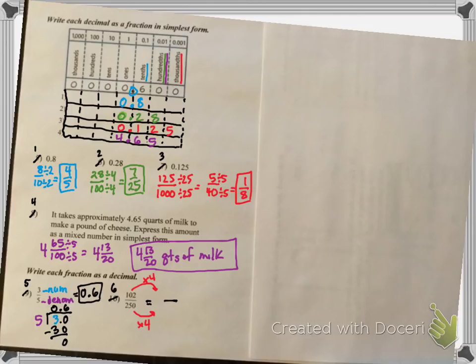And then we get in our denominator, 250 times 4 is 1,000. And in our numerator, 102 times 4 is going to give us 408. Oh, okay. Now I can read that as 408 thousandths.